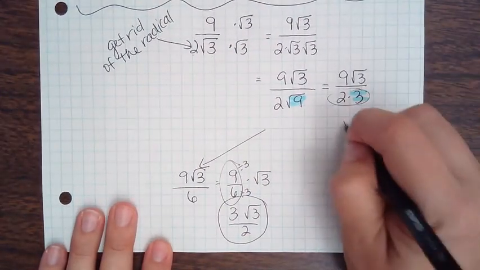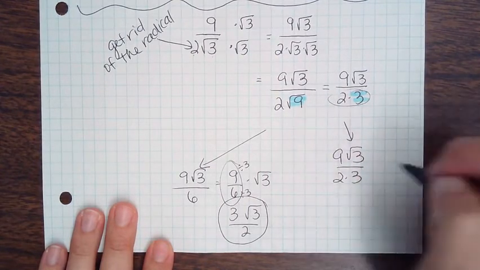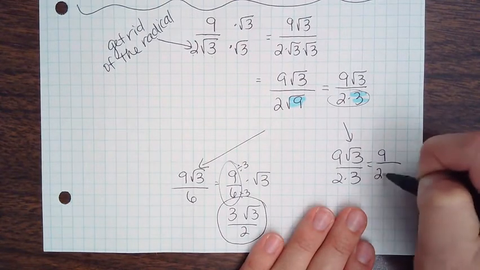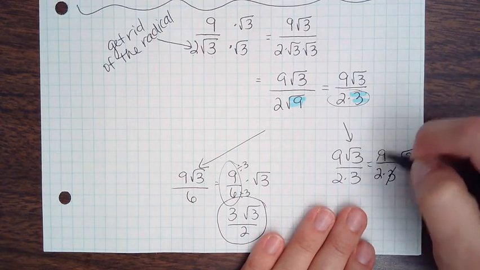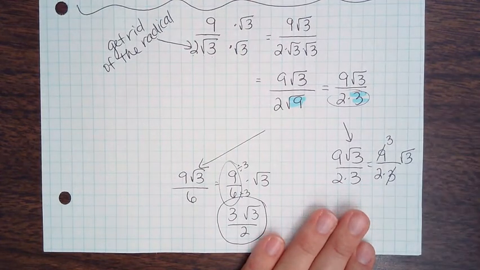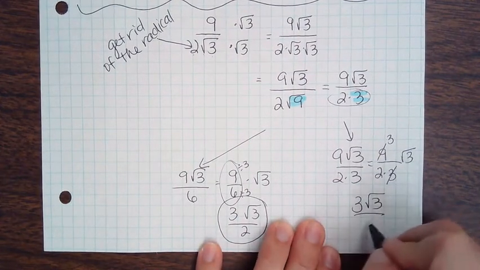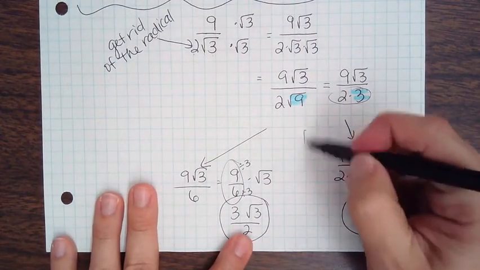Now you might have noticed that here, which is kind of nice. If I have 9 root 3 over 2 times 3, this is really the same as 9 over 2 times 3, and then that root 3 is kind of hanging. 3 goes into 9 3 times, and then that gives me the same answer a little quicker. Now, the good news is this is the same thing.